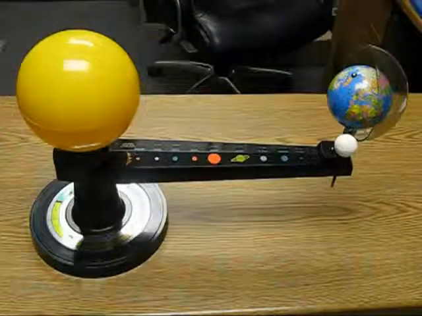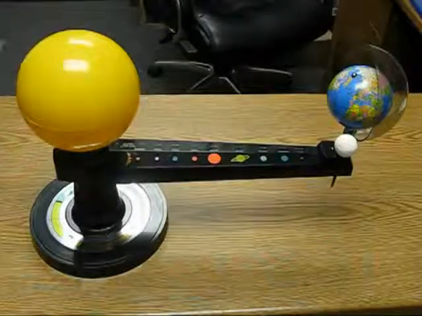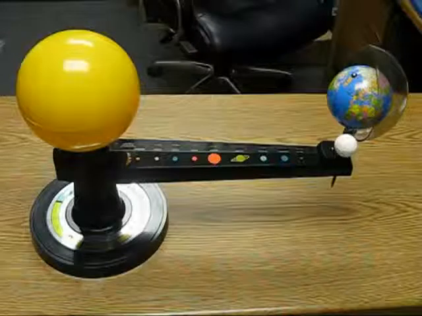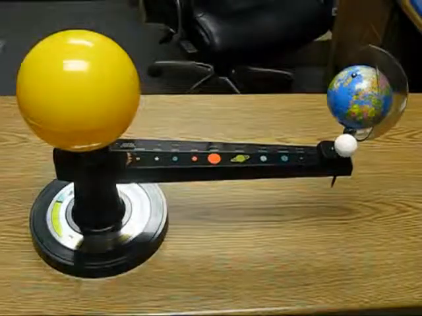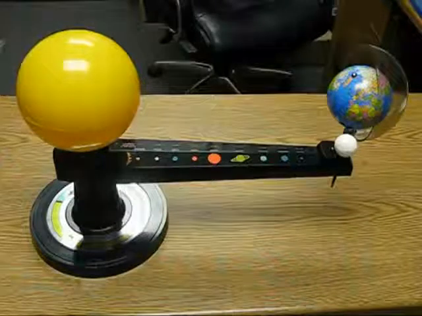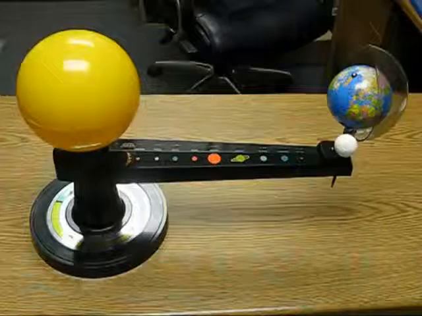Number 6, why there is a midnight sun. Number 7, why there are phases of the Moon. Number 8, why we only see one side of the Moon. Number 9, why there are eclipses of the Sun and Moon. Number 10, why there are tides.